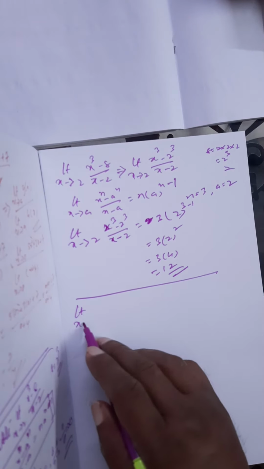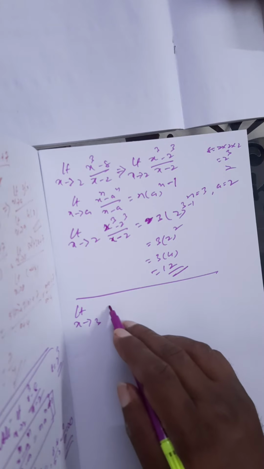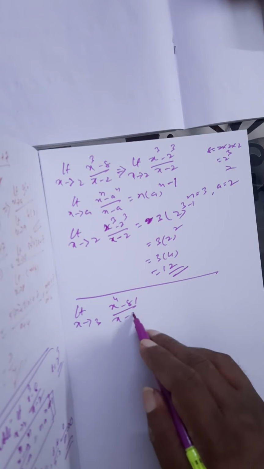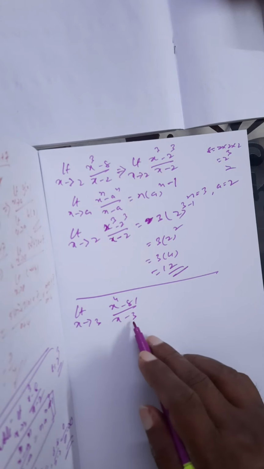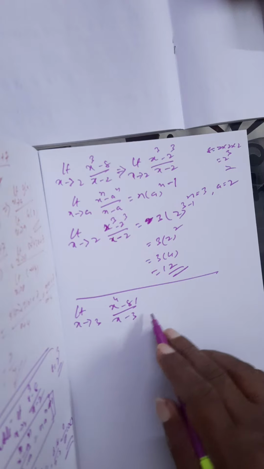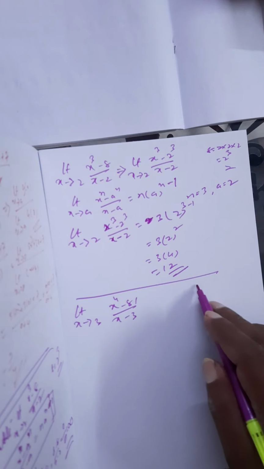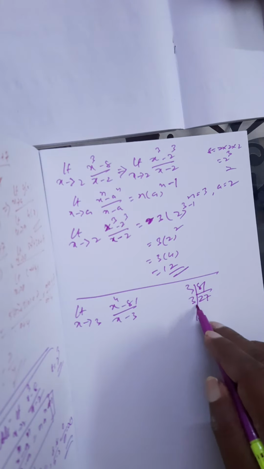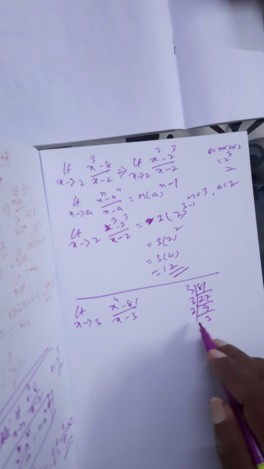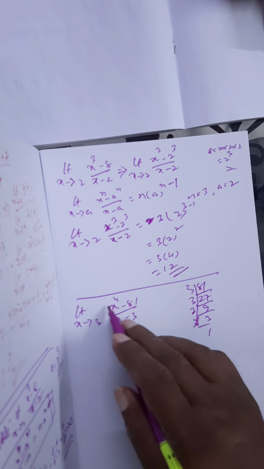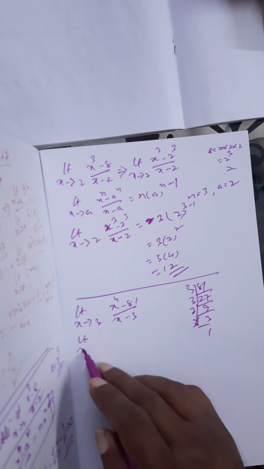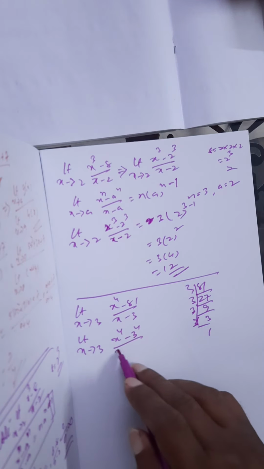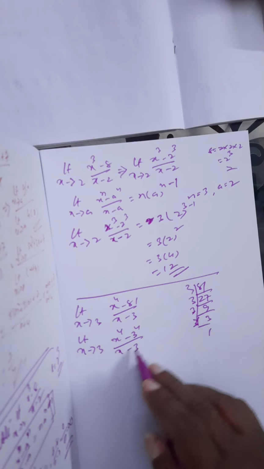Suppose we are taking the limit as x tends to 3 of (x power 4 minus 81) by (x minus 3). If we directly apply 3 here, 3 minus 3, we get 0 by 0. So again we have to write 81 as factors. 3 goes into 81, 27 times. 27 is 9 times 3, and 9 is 3 times 3. So the power is the same: limit x tends to 3, (x power 4 minus 3 power 4) divided by (x minus 3). Now we can apply the formula.